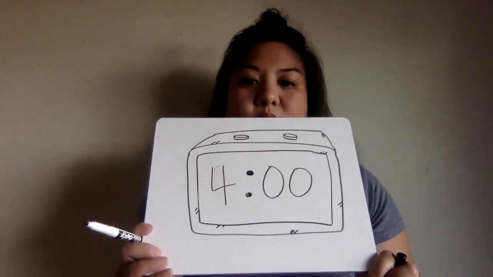Are you ready? What time does this say? Here, the number 4 comes first, and then the 2 zeros are after the colon, and the 2 zeros mean o'clock. So that time says 4 o'clock. You're right. It says 4 o'clock. Nice job.